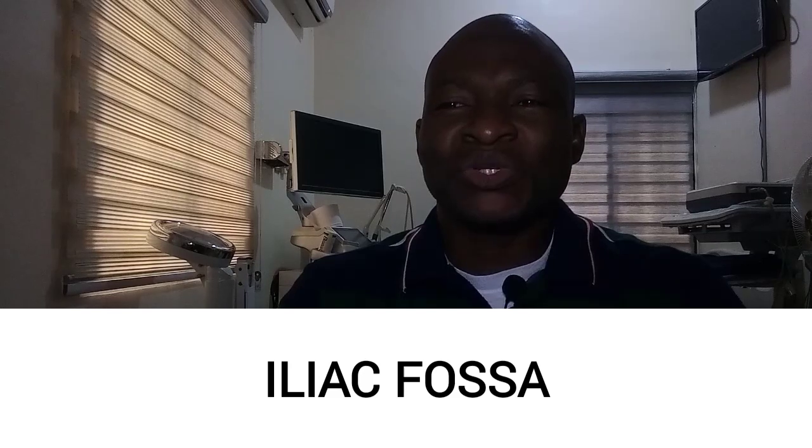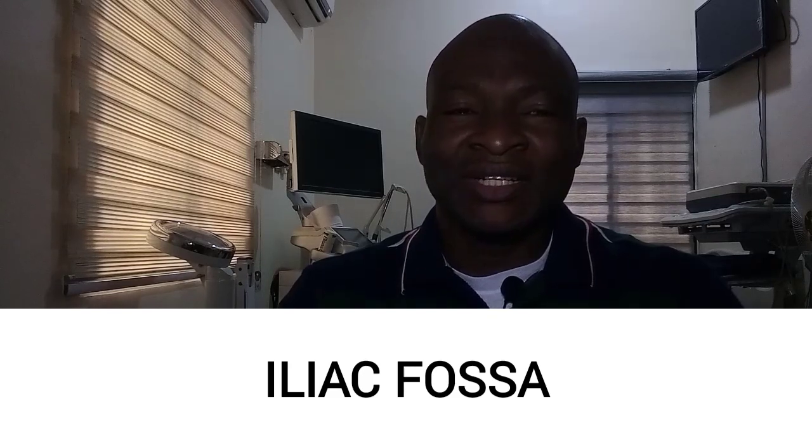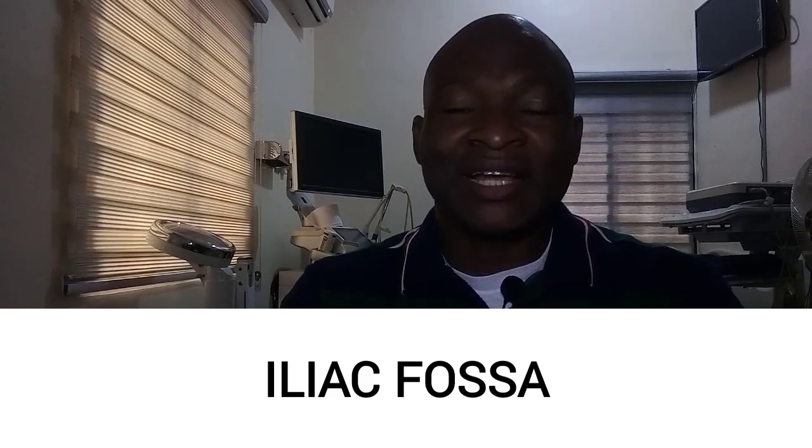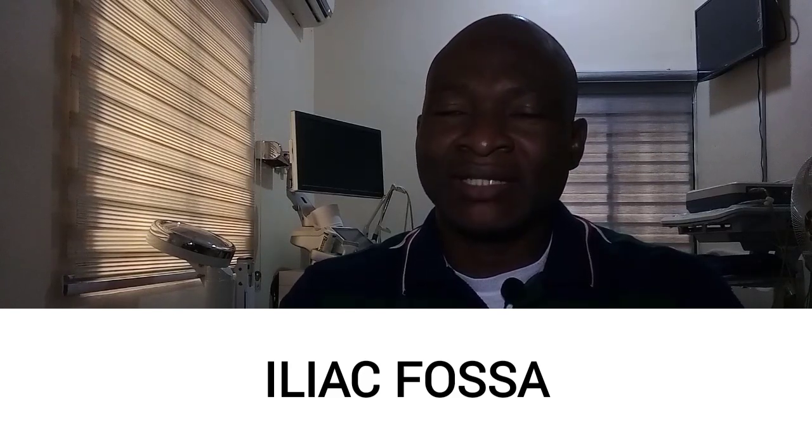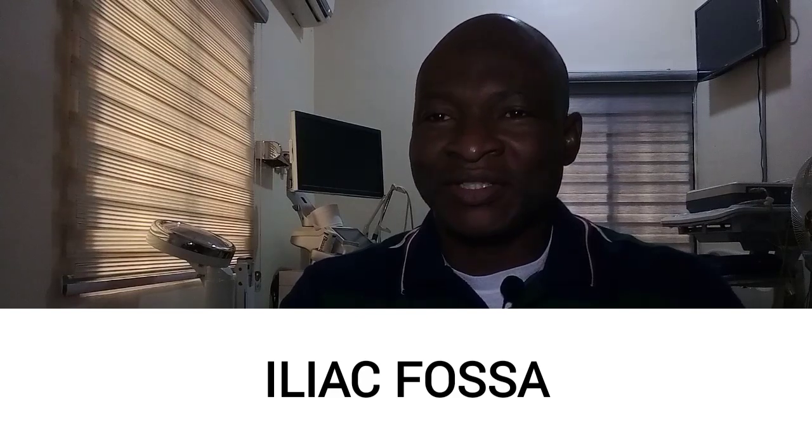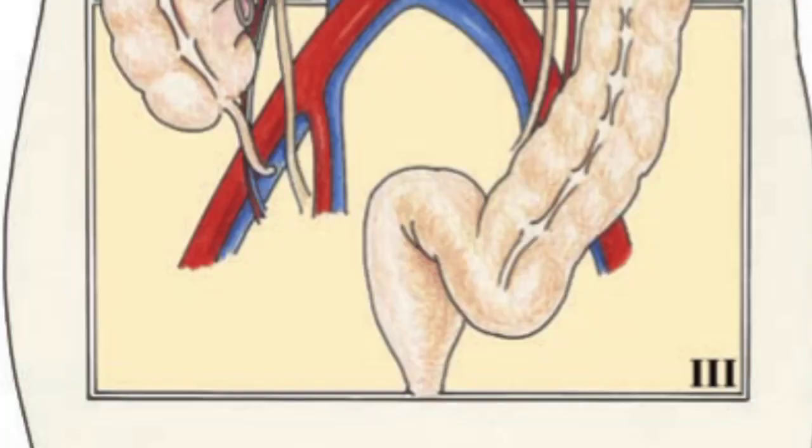It contains portions of the ascending colon, the descending colon, the ureters, and the common iliac vessels with their associated lymph nodes. It's a frequent site for renal transplantation. And these are the structures you can find within the iliac fossa as described.